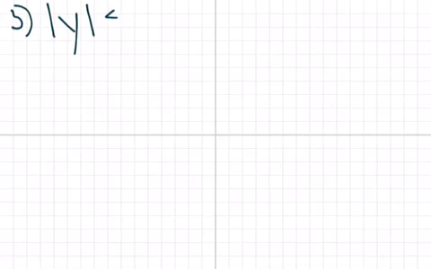Algebra 2, this is lesson 3.2 on solving systems of inequalities. If you will look at the first page of notes at number 3, it has two equations. One of them is the absolute value of y is less than or equal to 1, and it has a second equation that says x is greater than 2. In order to graph these, you need to treat them like they're equations.